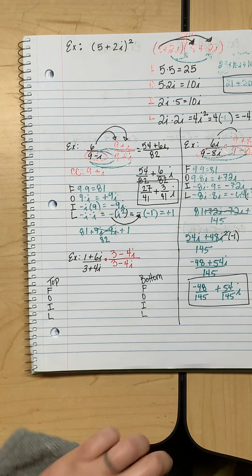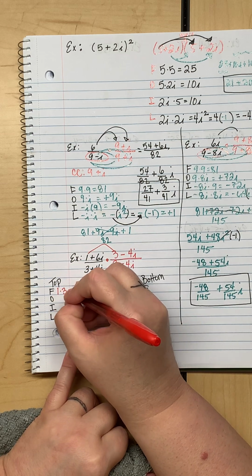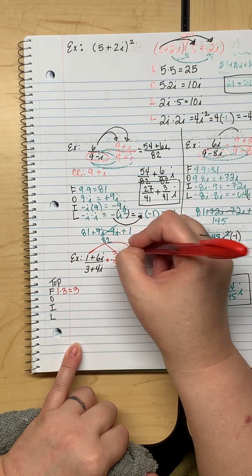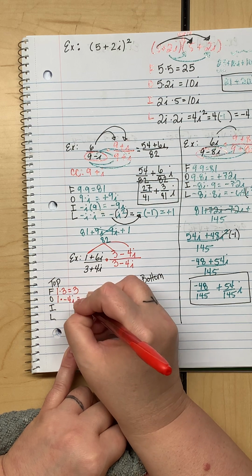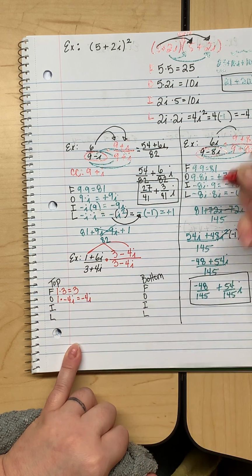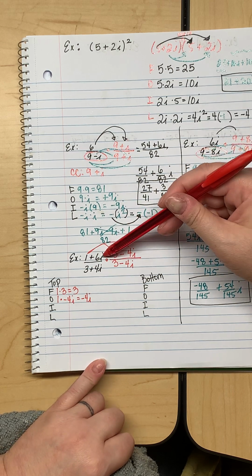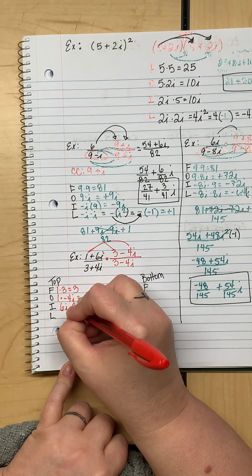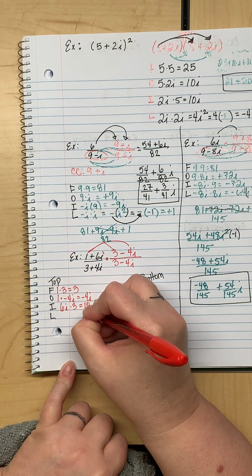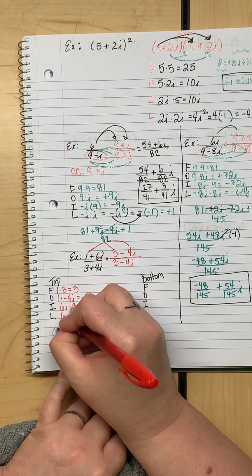Okay, let's go. Multiply. 1 times 3. 3. 1 times negative 4i. Negative 4i. What's next? We're still on the top. We haven't touched this 6i with anything. 6i times 3. 18i. Then lastly, 6i times negative 4i.